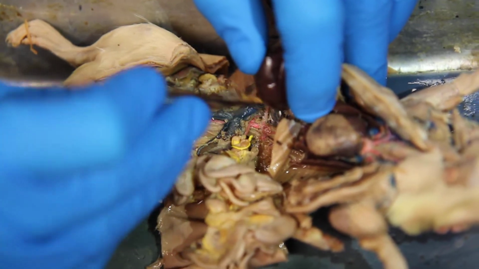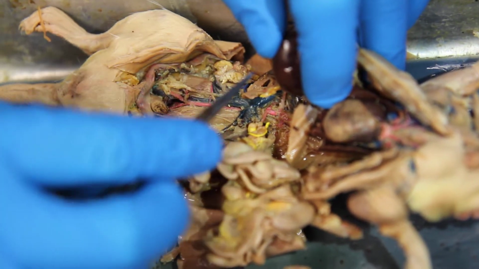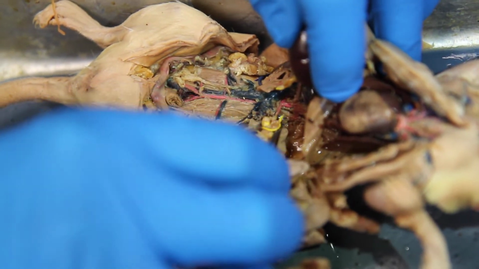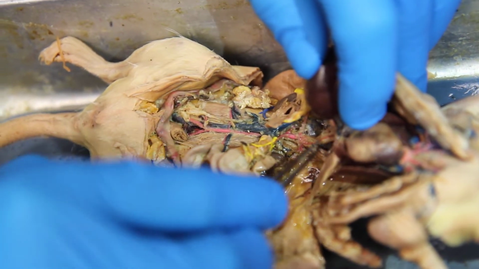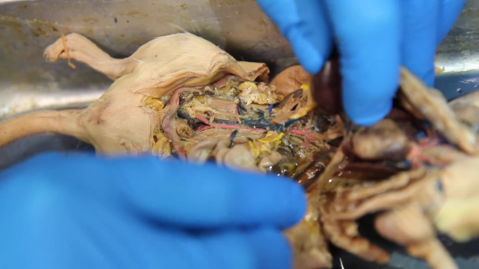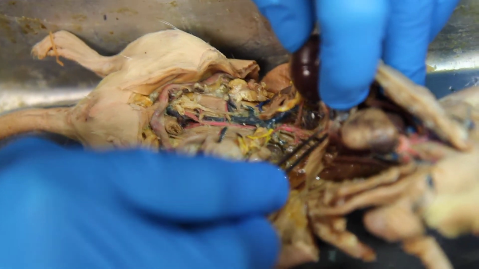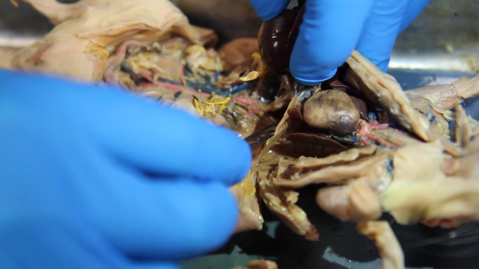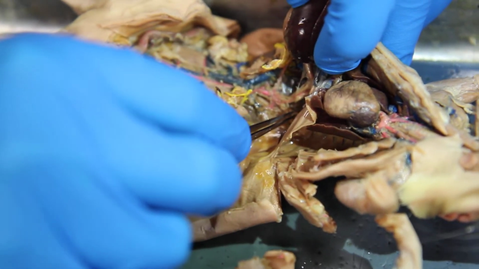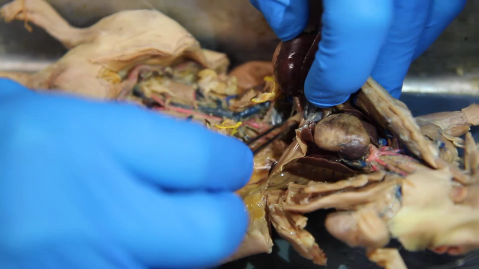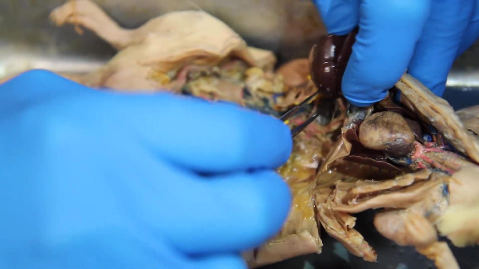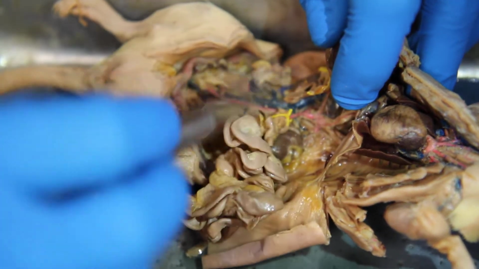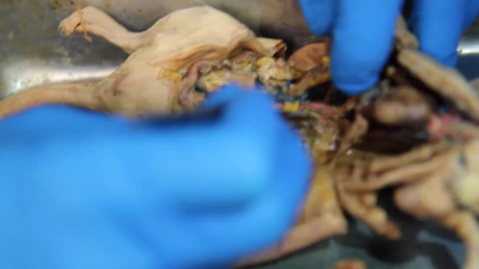The first thing that's going to happen is there's going to be a branch, and one of the splits is going to go up to the diaphragm, and that's the phrenic artery. It's basically this one right here. It's going up to the diaphragm. I'm pretty sure it's this one. Have you seen the artery going up to the diaphragm? That's the phrenic artery.